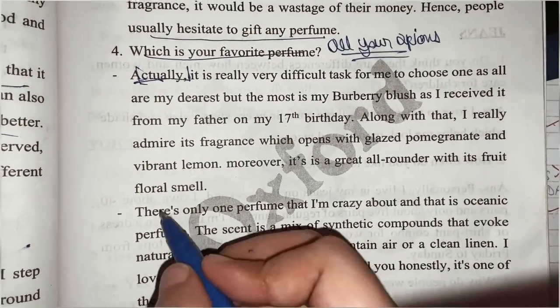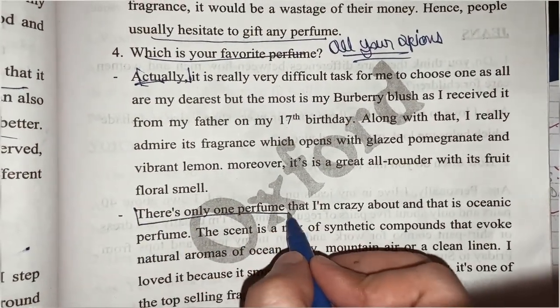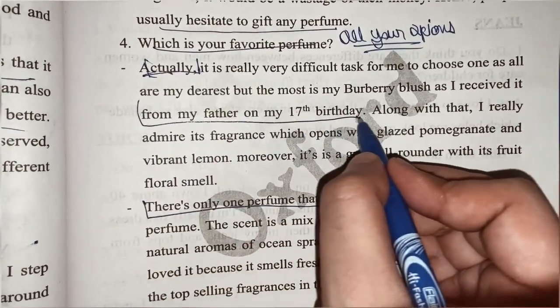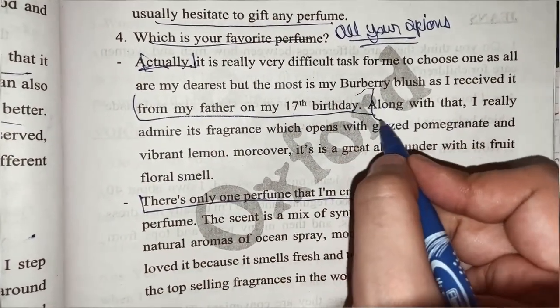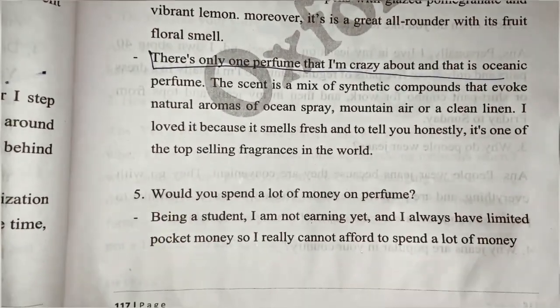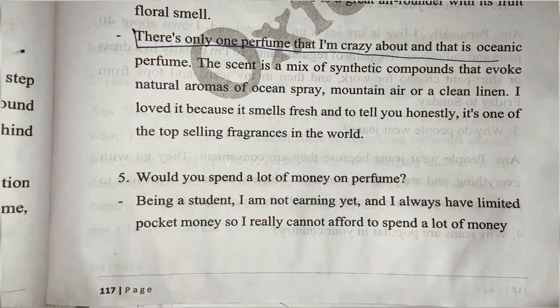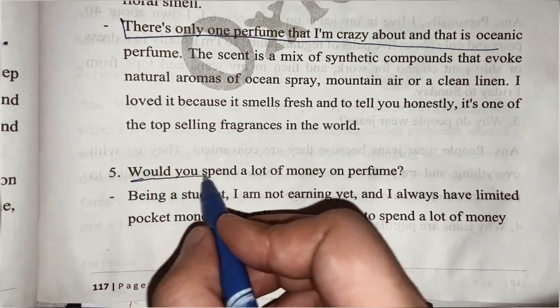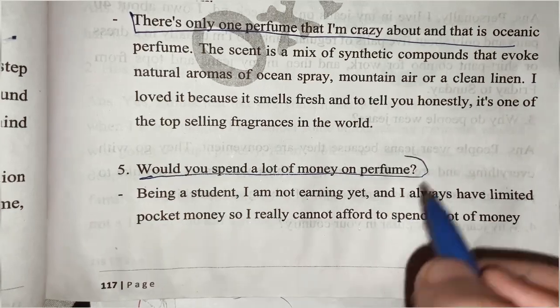So you can say this in answer. There is only one perfume that I care about, and it's ocean perfume. So you can also say about these things: mountain air or a clean linen. I loved it because it smells fresh, and to tell you honestly, it's one of the top selling fragrances in the world. Would you spend a lot of money on perfume?